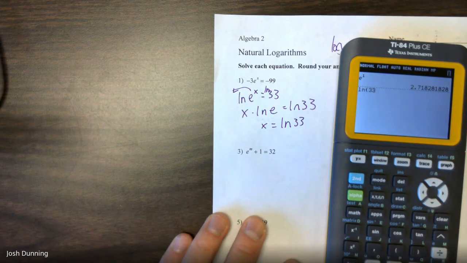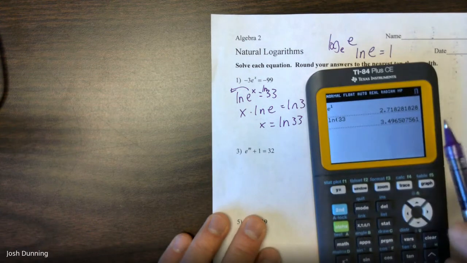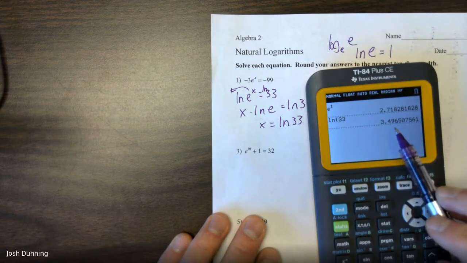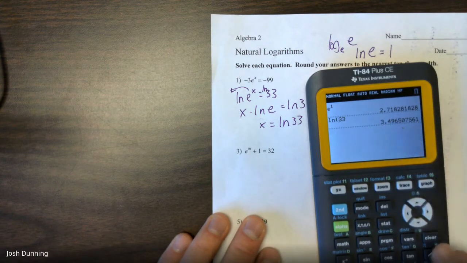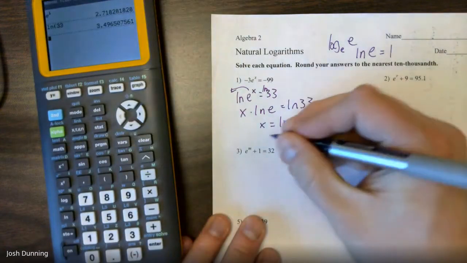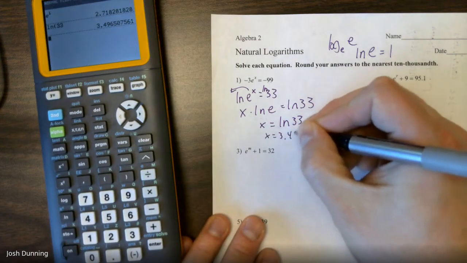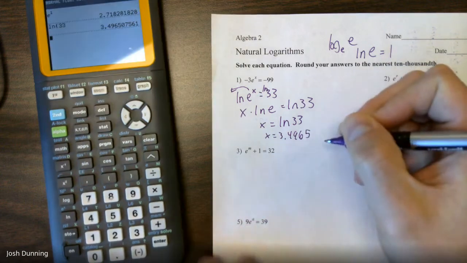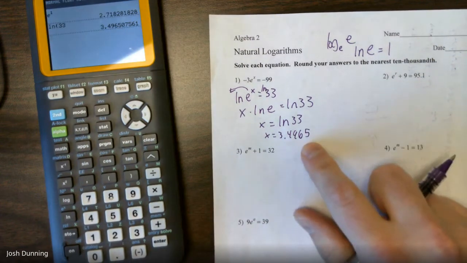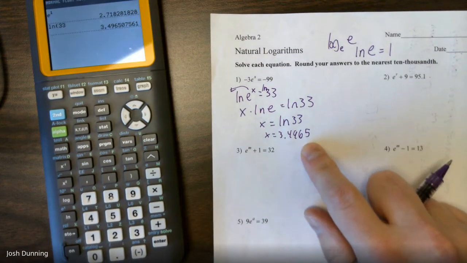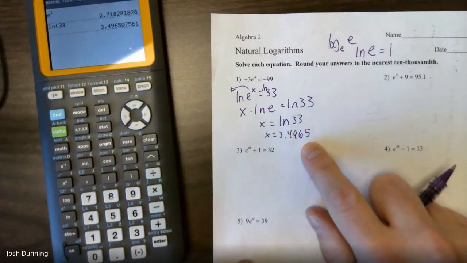ln 33. Rounding to the nearest 10,000th, that's 4 decimals, 1, 2, 3, 4, 3.4965. And in the Delta Math calculator, there is an ln button. I'll pull that up in a minute here, maybe.